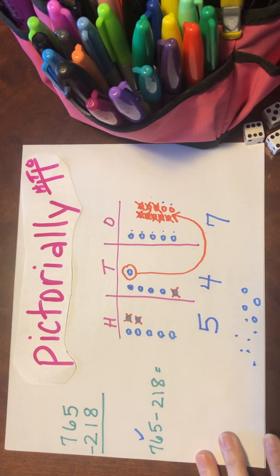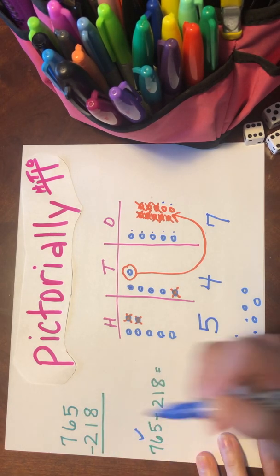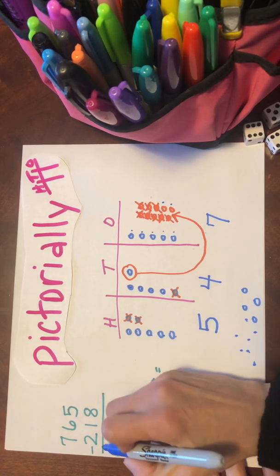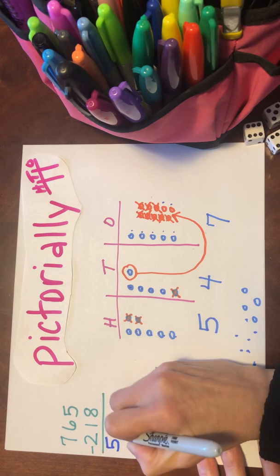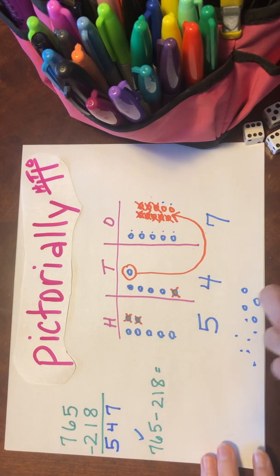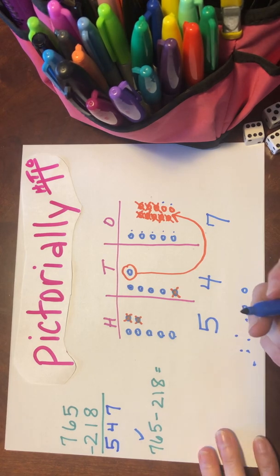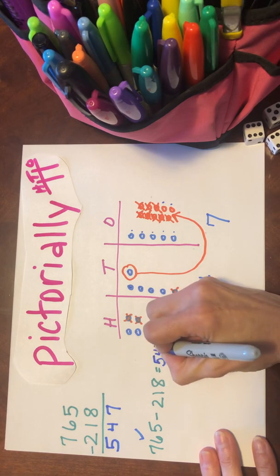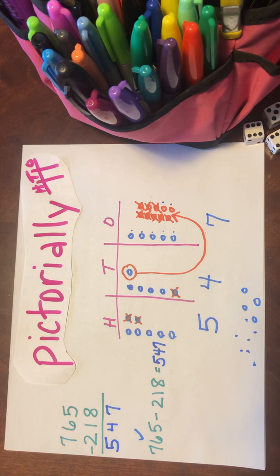So now I know that 765 minus 218 equals 547. And when I put my answer in, I make sure that I line them up right with my place values so that they are in the right spot. And if I was doing this horizontal one, I would just pop that in there as well, like that. So that is how we subtract pictorially using an HTO chart.